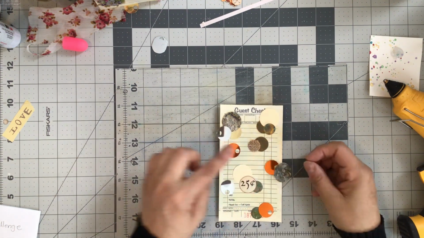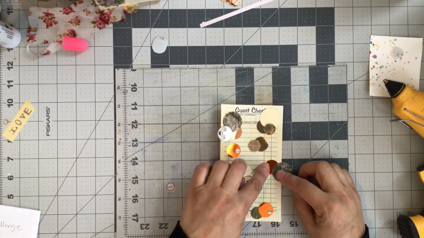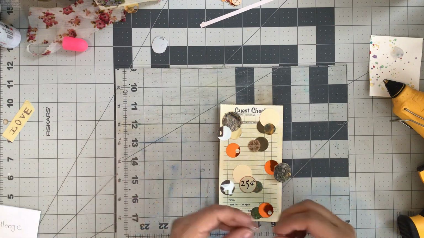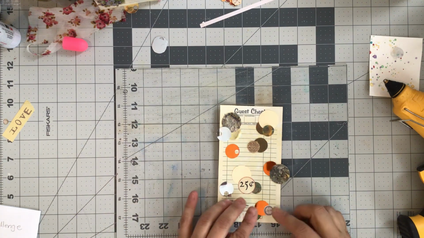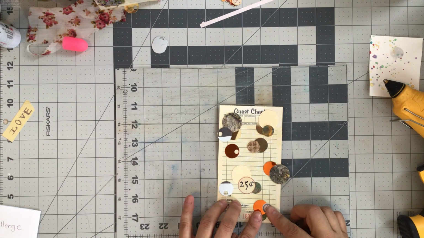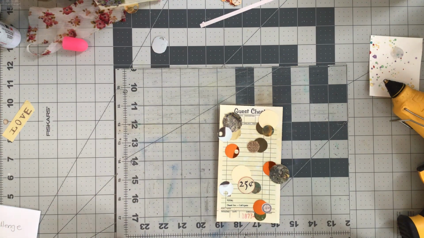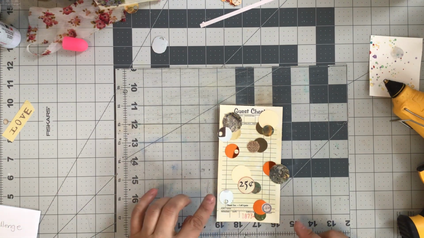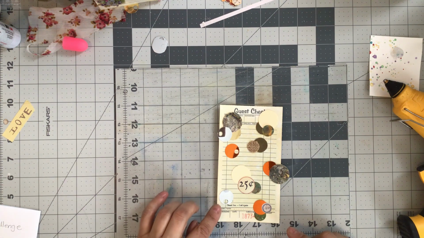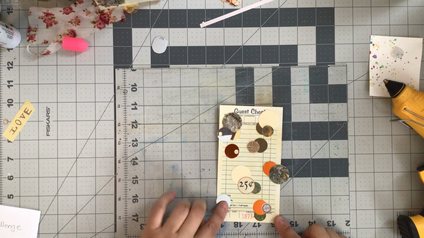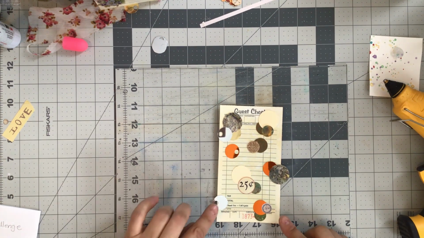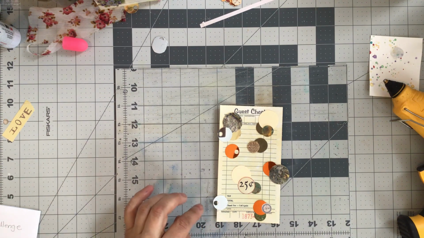We need something over here with this one. Maybe put there. And maybe cover that hole, put that little cluster. I like that. And this one's all by itself. Maybe we can do that halfway on, halfway off.